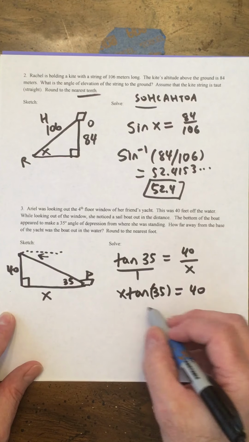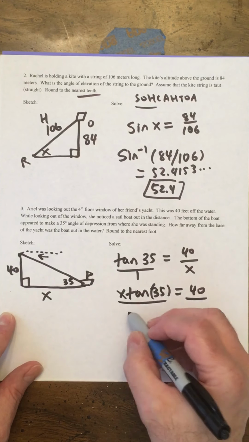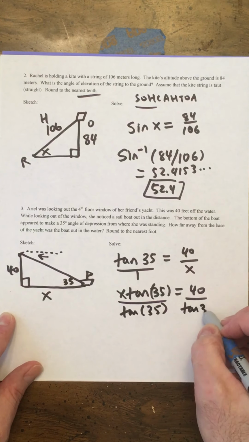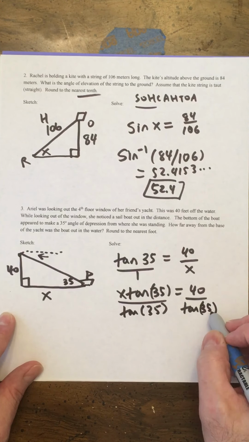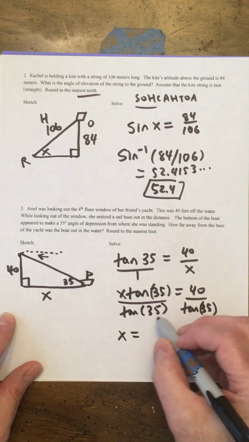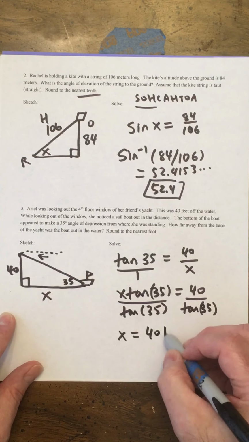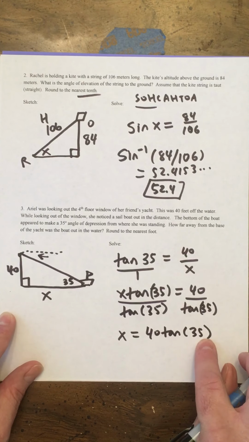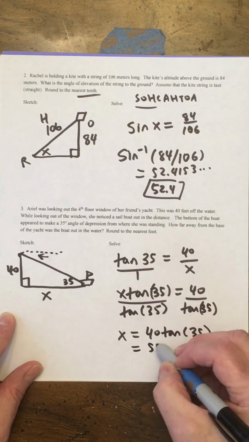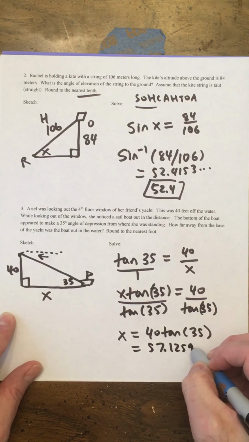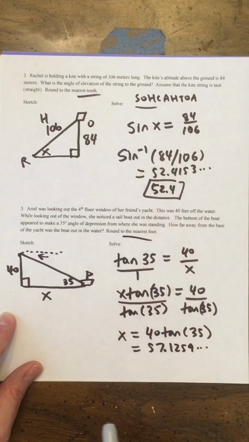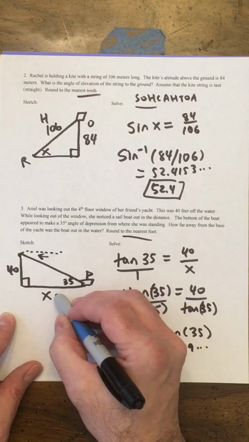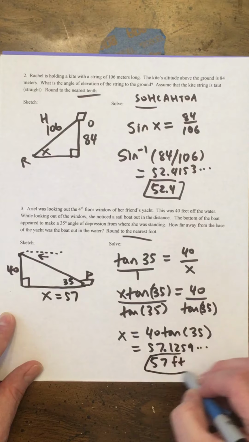Okay, and then we're going to divide by tan 35. If you're going to put this into your calculator, you want to make sure that angle is in parentheses. So we're basically getting, if you're using GeoGebra, it's going to be 40 tan 35. Put this right into your calculator like this, which is 57.1259... And since we're rounding to the nearest foot, it's 57 feet. So this distance down here is 57 feet.